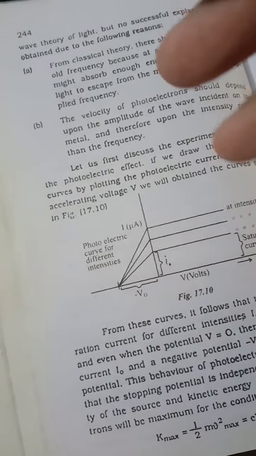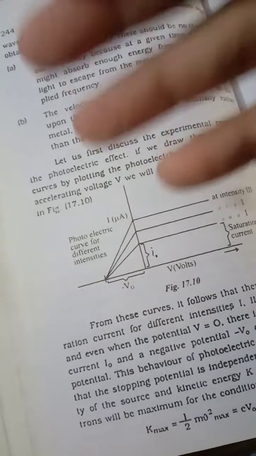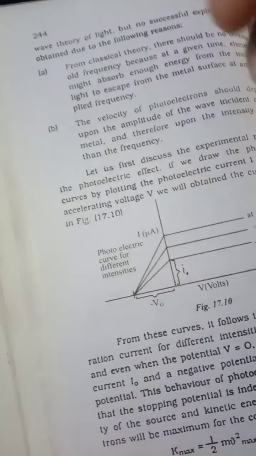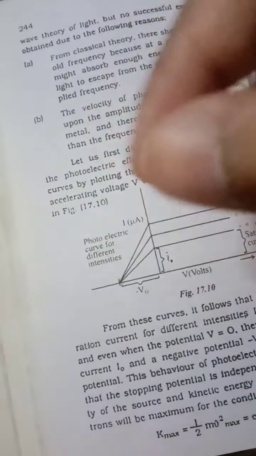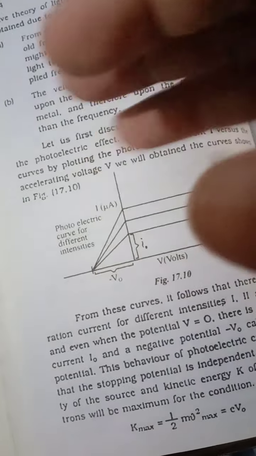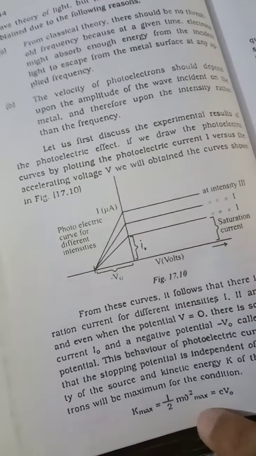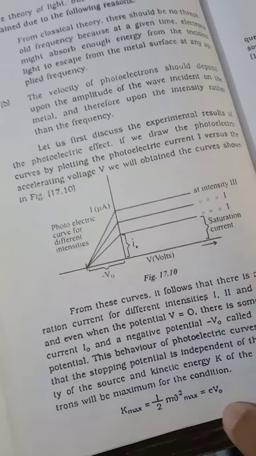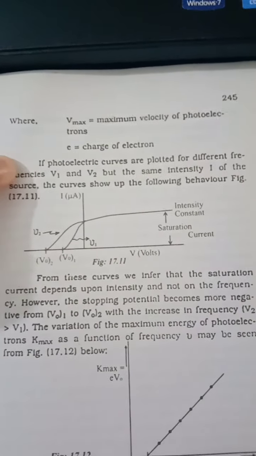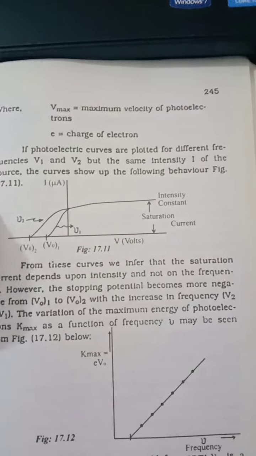This behavior of the photoelectric curves indicates that the stopping potential is independent of the intensity of the source, and the kinetic energy K of the photoelectrons will be maximum for this condition. K maximum is equal to 1/2 m v maximum squared, which is equal to eV0, where v maximum is the maximum velocity of the photoelectrons, and e is equal to the charge of the electron.